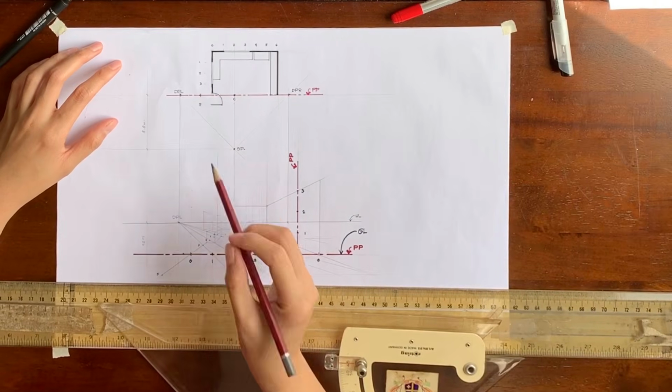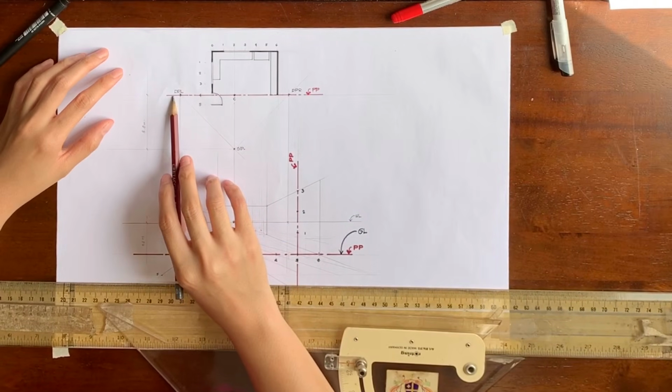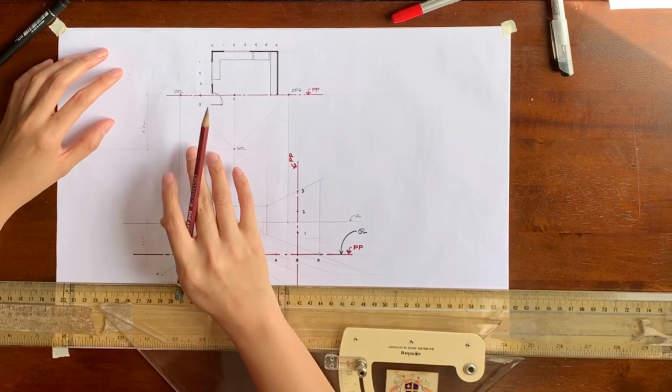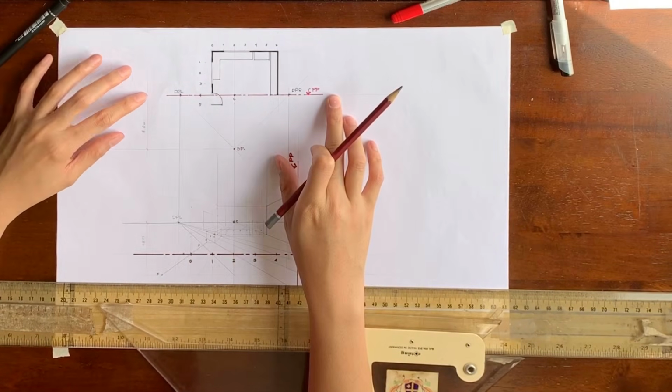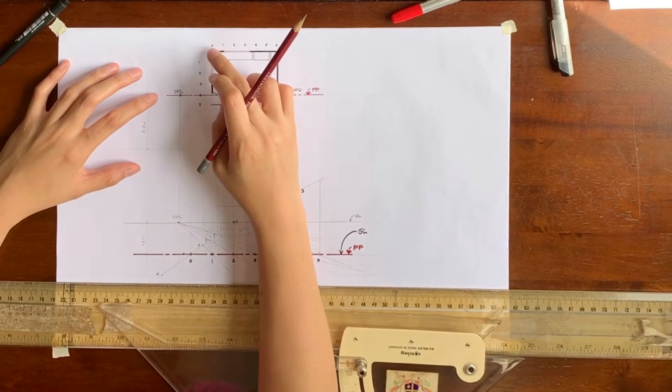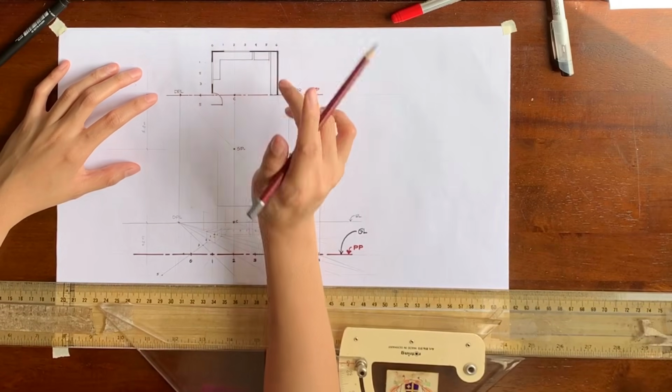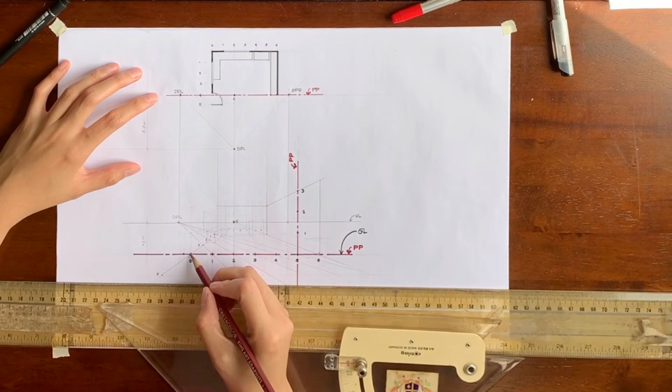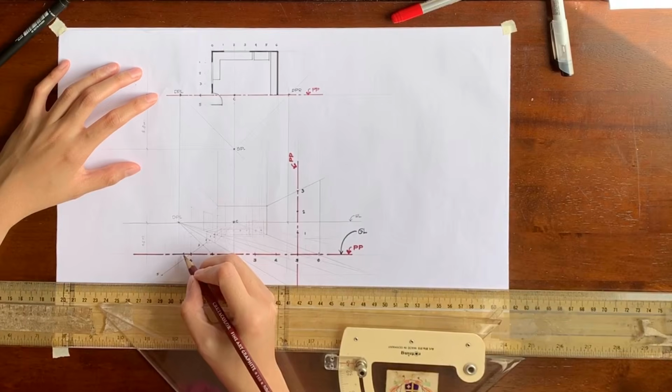If you're going to look at your floor plan, this PP, or the picture plane, is actually located 4 meters from this side of the wall. So this is your 4.